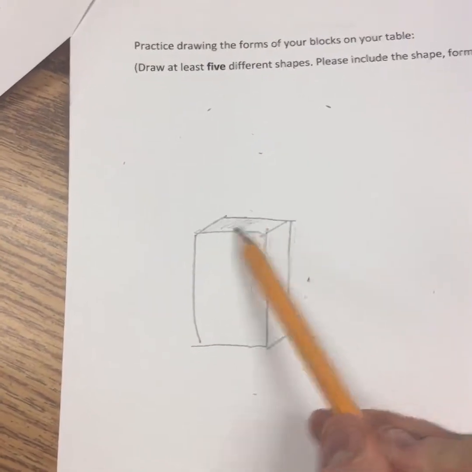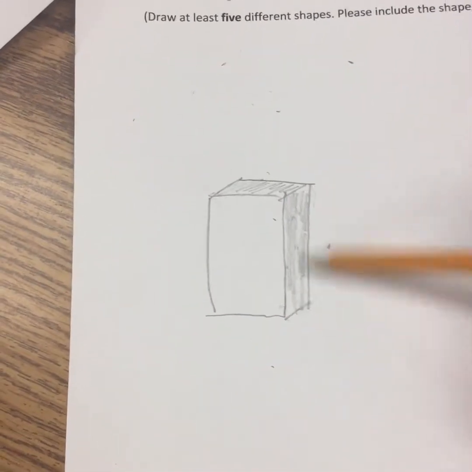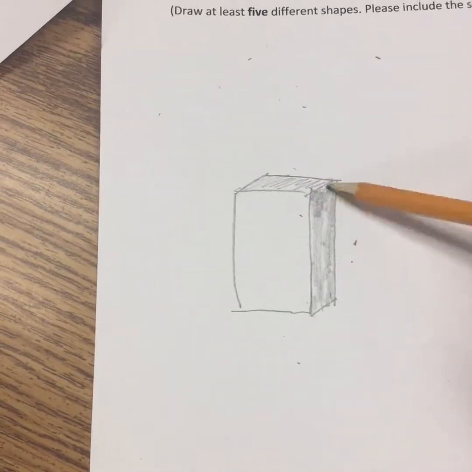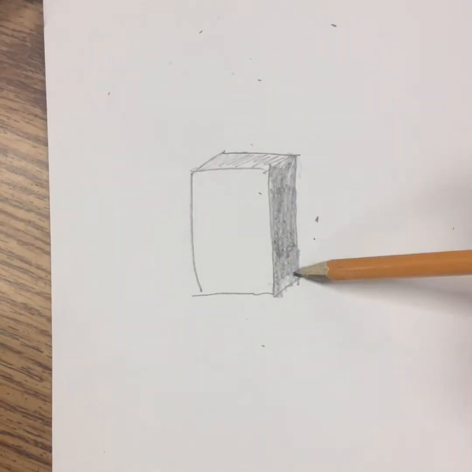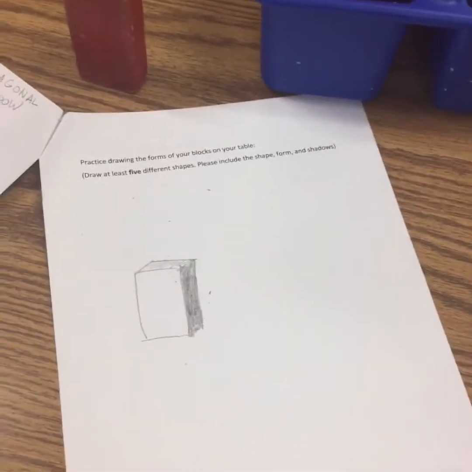So I'm gonna go ahead and color in my shape. And then I get to choose one face of my shape that's gonna be even darker. So I'm just gonna choose this one just because I feel like it. And that will be my realistic shape. So I already have 1 down. I need 4 to go.